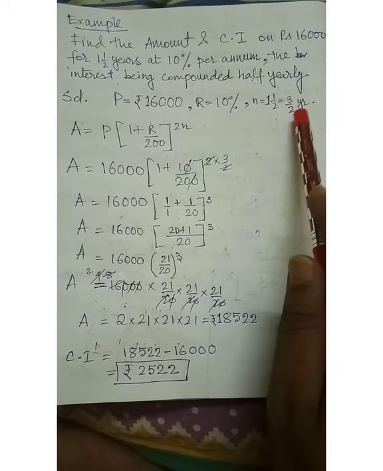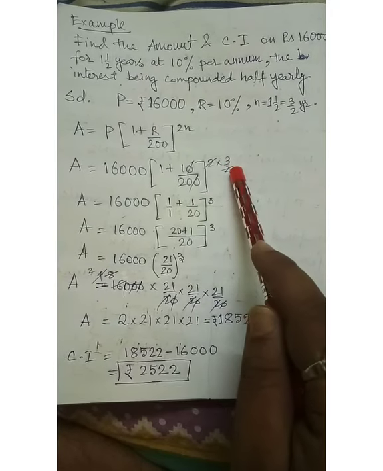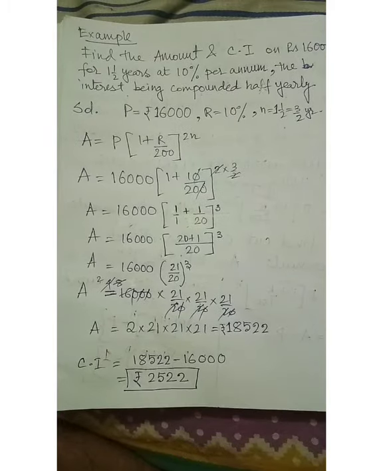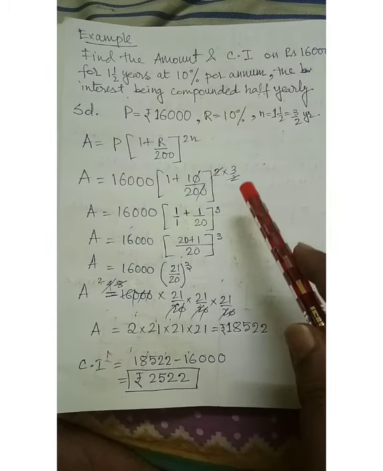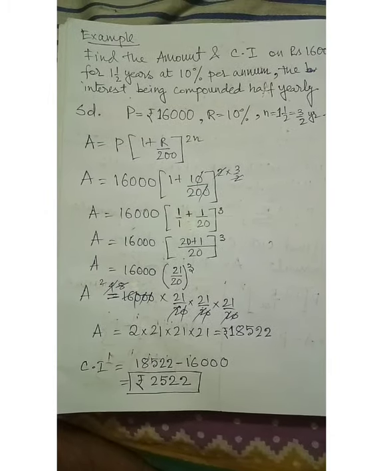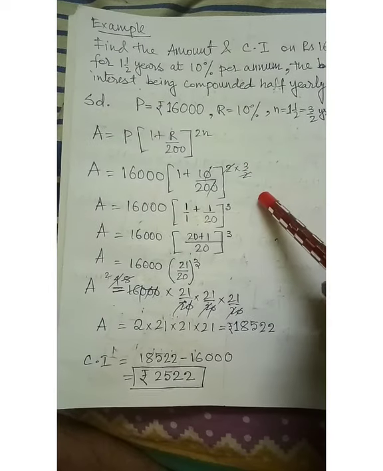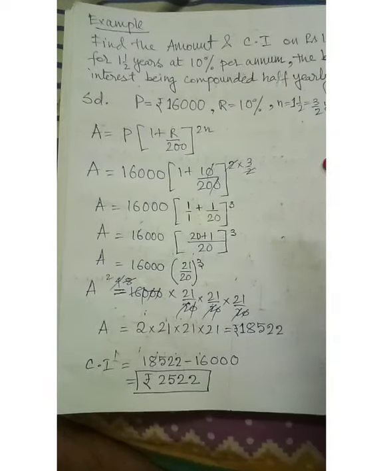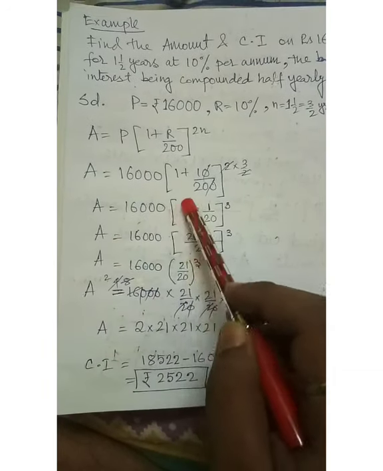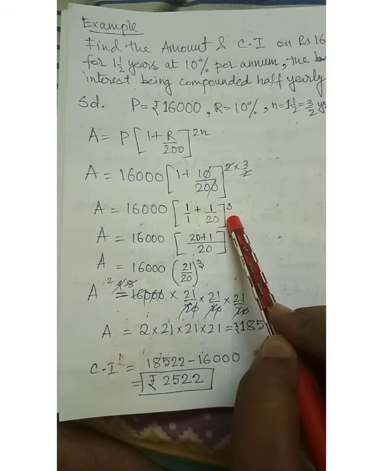Understood now why I made the mixed fraction into a fraction, so that we can easily cut down. In every half yearly sum, you will see that when the fraction comes, the denominator and this part will be cutting down. Always it will be cancelling out. Now after cancelling out, what is remaining? 3 only remaining. Now see, 16 in bracket 1 plus R by 20 to the power 3.